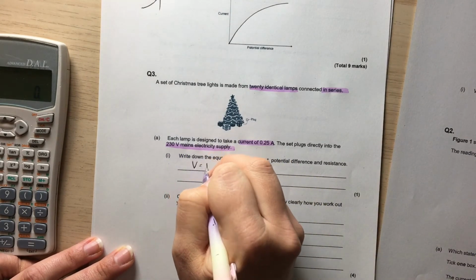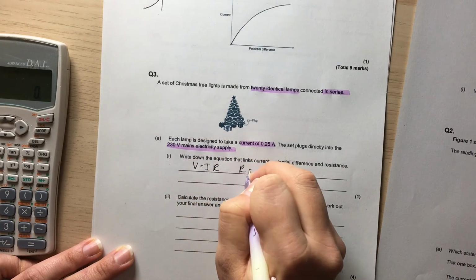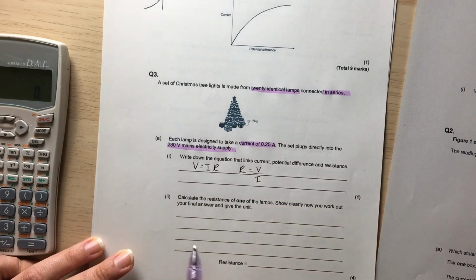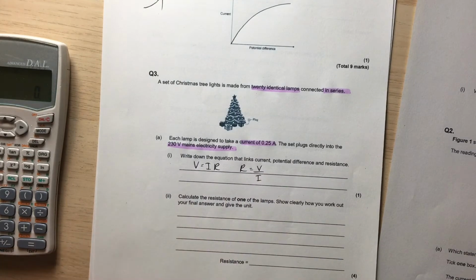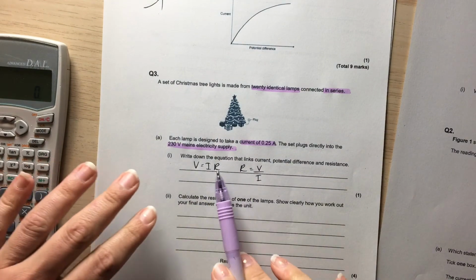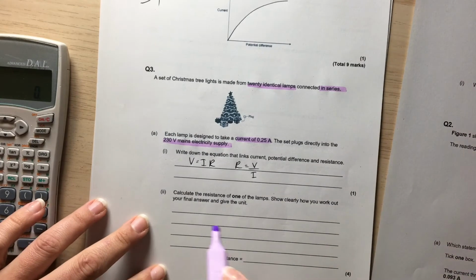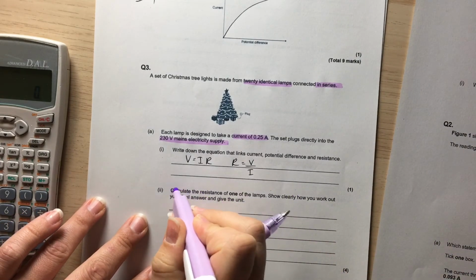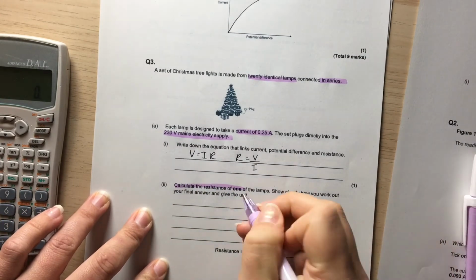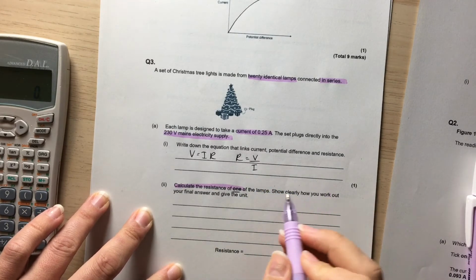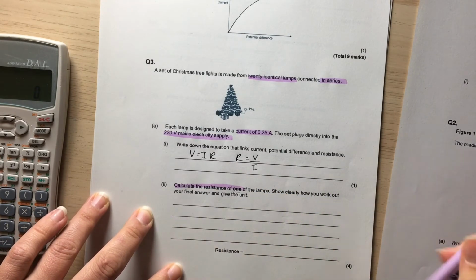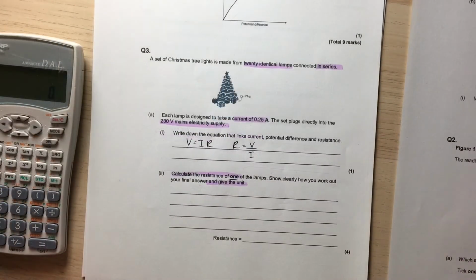Well, we've just done this. V equals IR, R equals V over I. Same equation, just rearranged. Now, the reason that I still include questions like this when there is repetition is to prove to you how common it is for these sorts of questions to be asked. Okay, so calculate the resistance of one of the lamps. They put 1 in bold. Show clearly how you work out your final answer and give the unit.